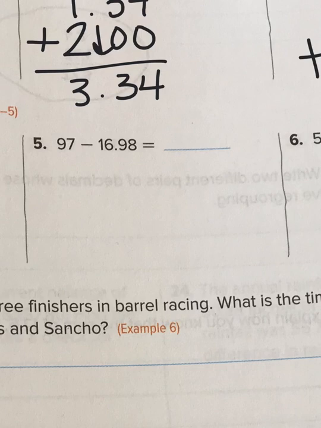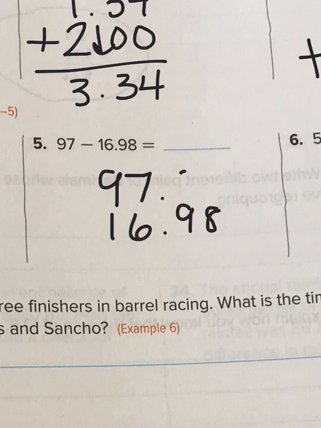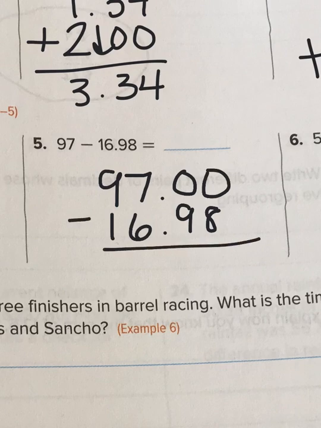In problem number 5, you want to subtract 16.98 from 97. And you should add in your zeros here to help you subtract. So we can't take 8 away from 0, so we need to borrow from the number before it.